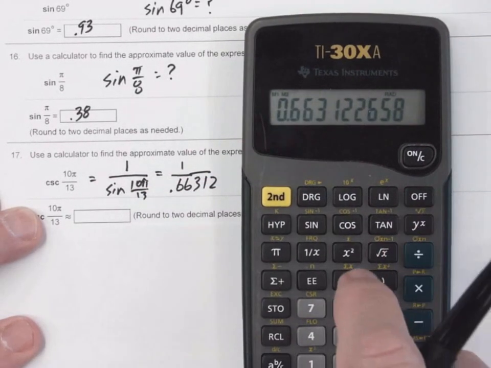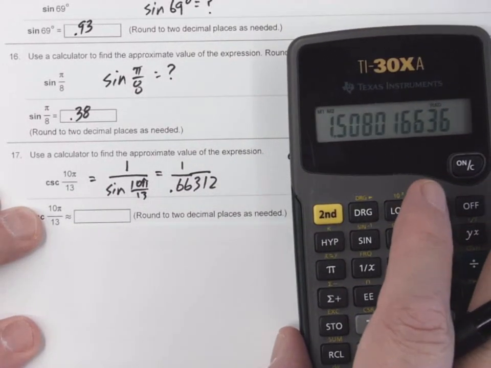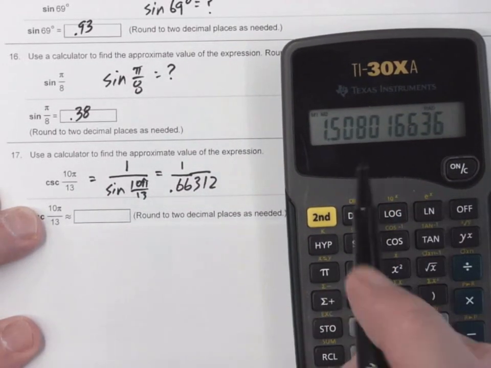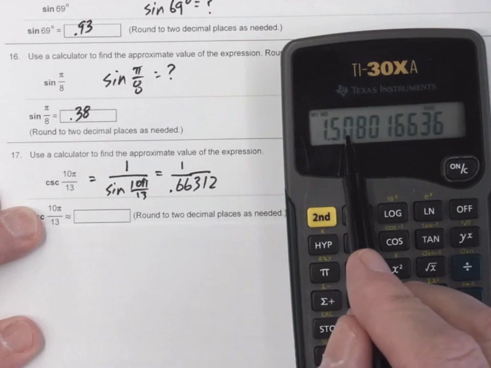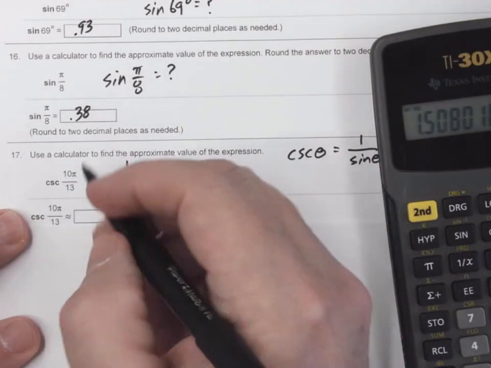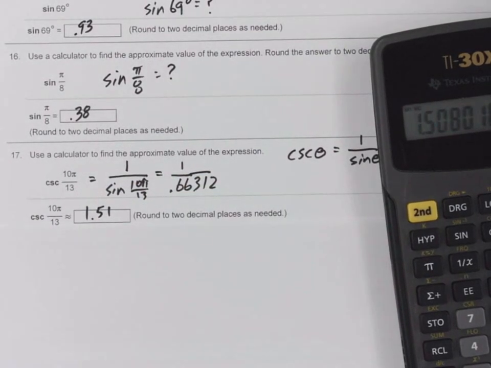But I can do it automatically by hitting 1/x. And I get 1.508. The 0 is my second place, it gets bumped up to 1.51. And that is the answer.